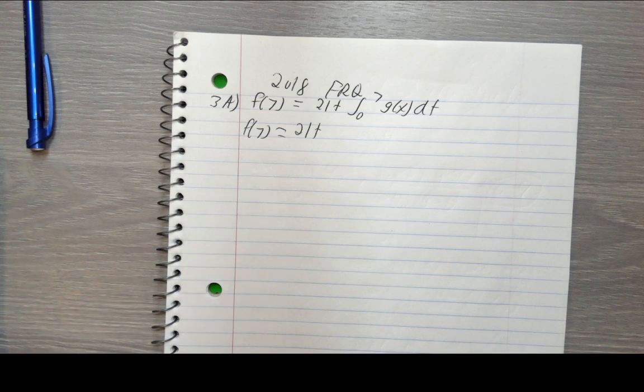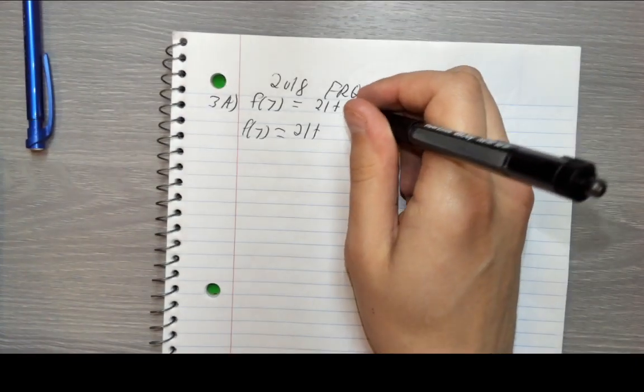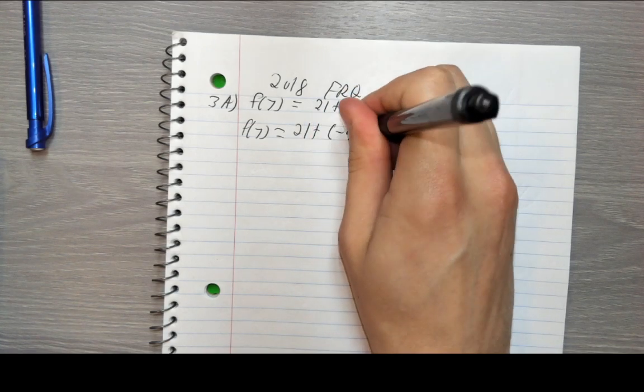Okay, so from 0 to 6, it's a semicircle. So you're going to do 1/2 pi r squared. And in this case it's negative because it's underneath the x-axis. So it'd be negative 4.5 pi or 9/2 pi.